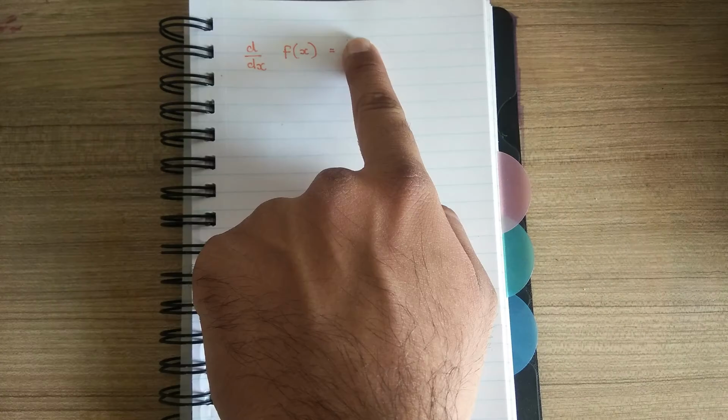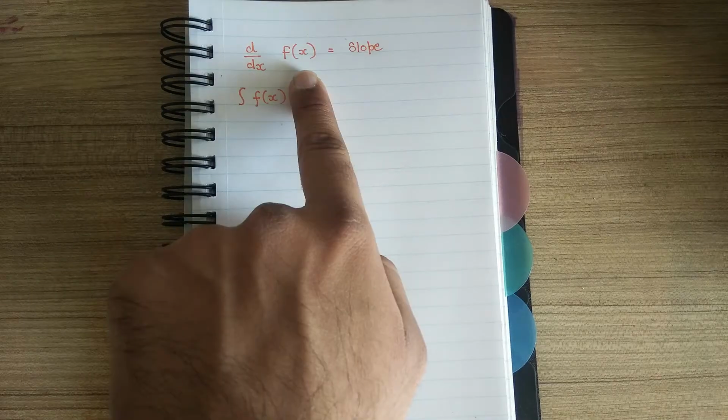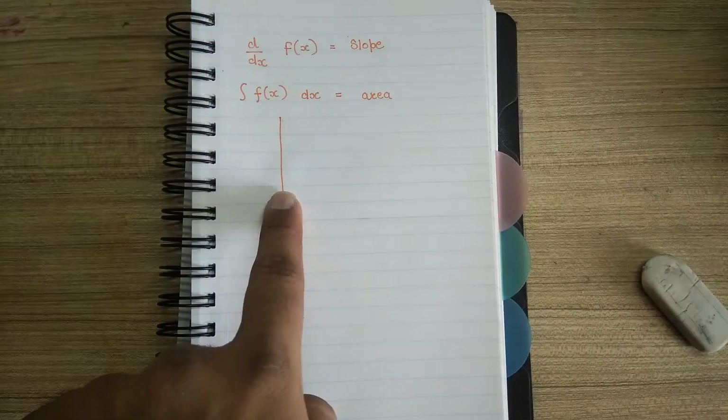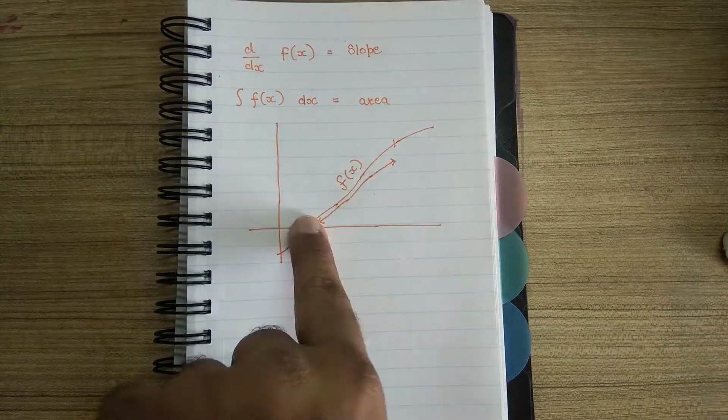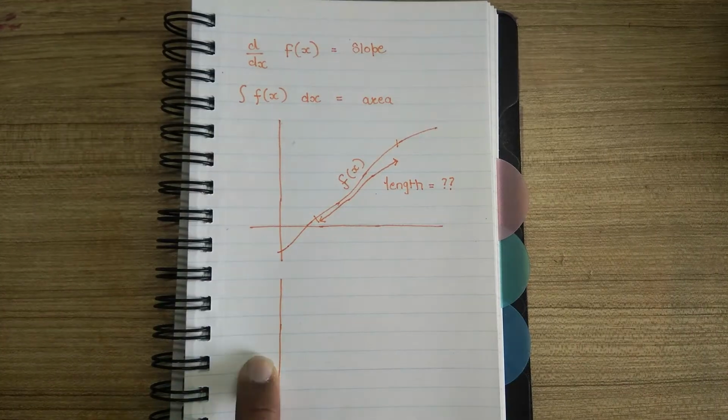We know that differentiating a function gives its slope and integrating it gives the area under the graph. But have you ever wondered how you find the length of a curve? Let's start off with some simple geometry.